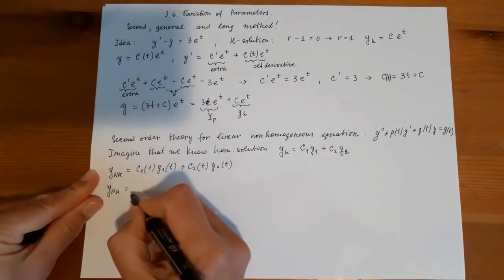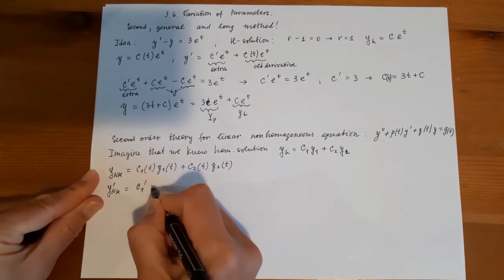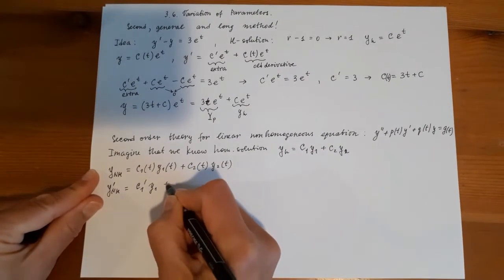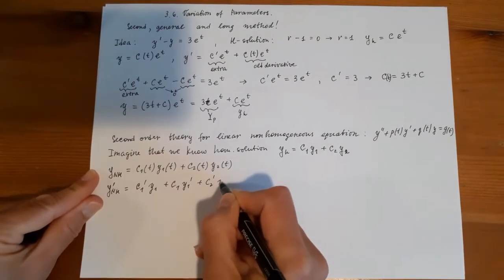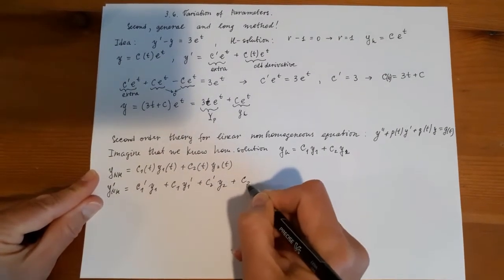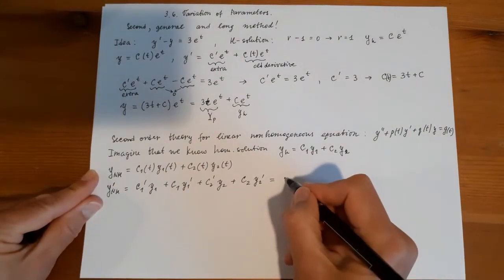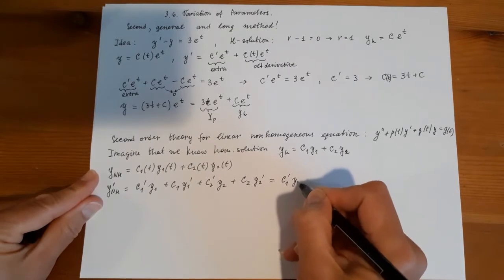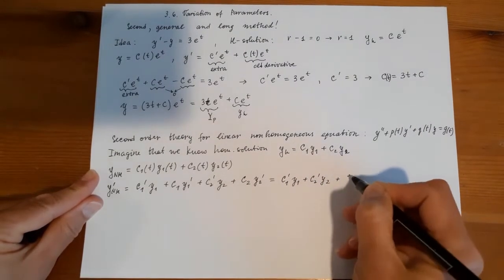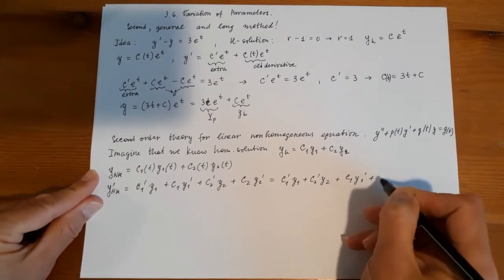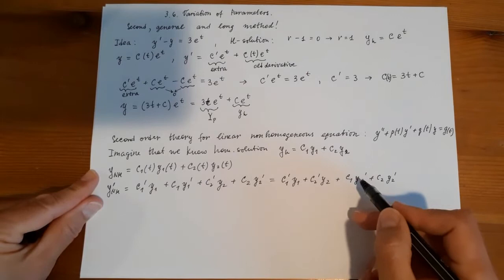To do this variation, we are going to need the derivative and the second derivative, to plug back into the equation. So the first derivative, well, product rule: c1 prime y1 plus c1 y1 prime plus c2 prime y2 plus c2 y2 prime. I'm going to rearrange it a little bit: terms with c1 prime and c2 prime separately from terms c1 y1 prime plus c2 y2 prime. Here, guys, c depends on t.